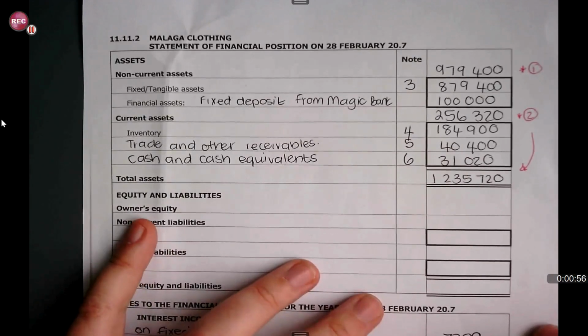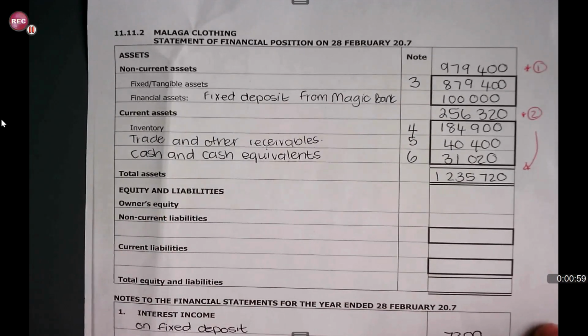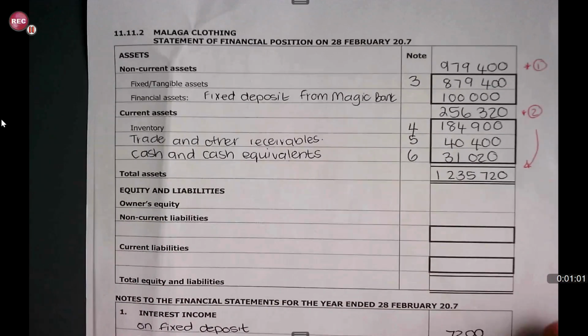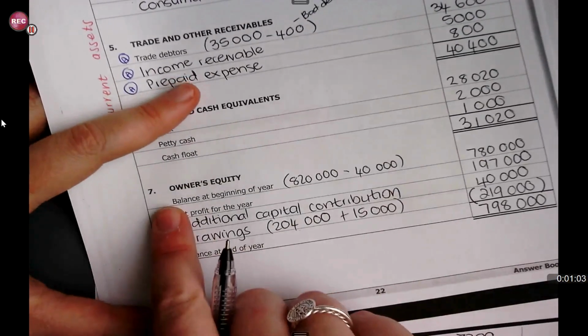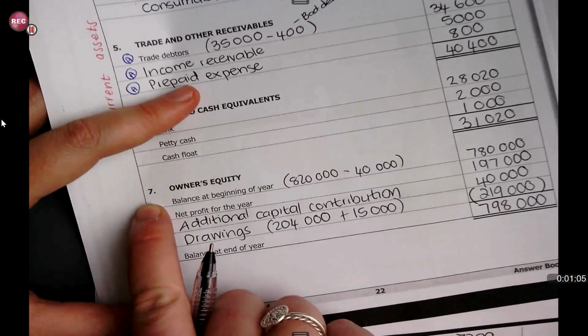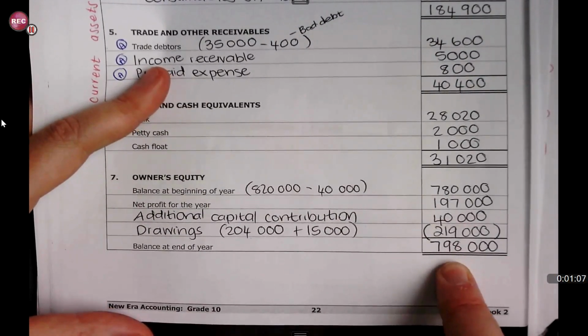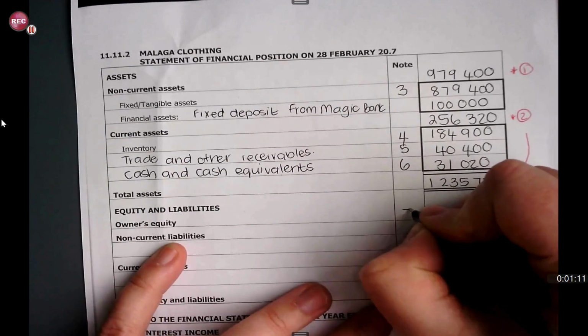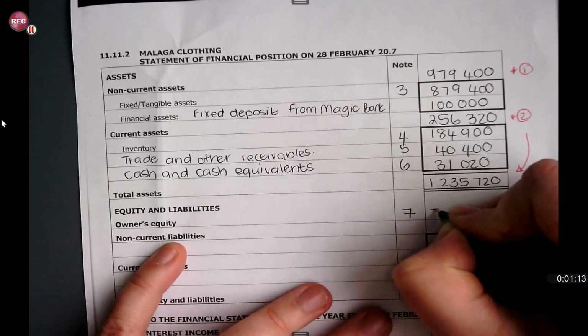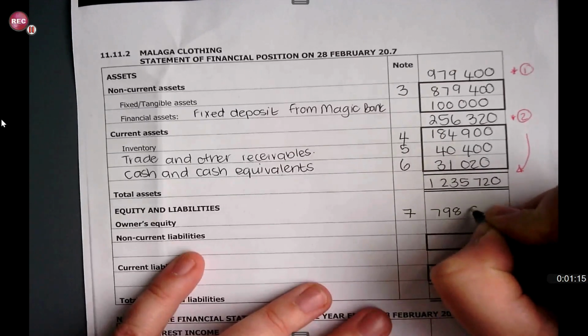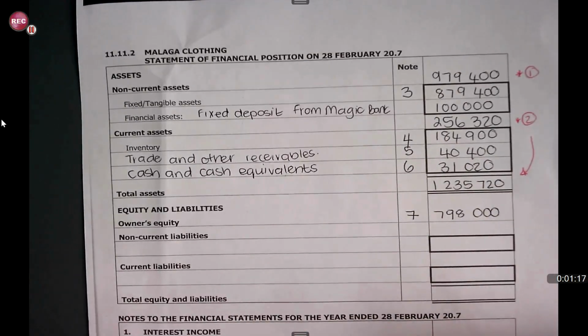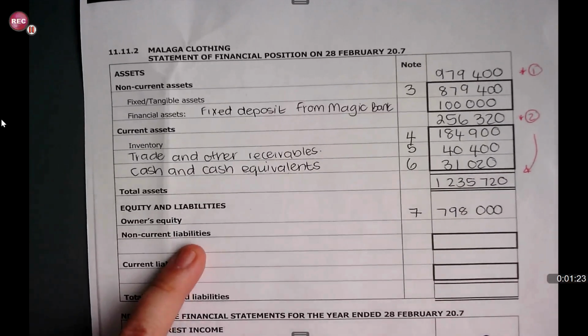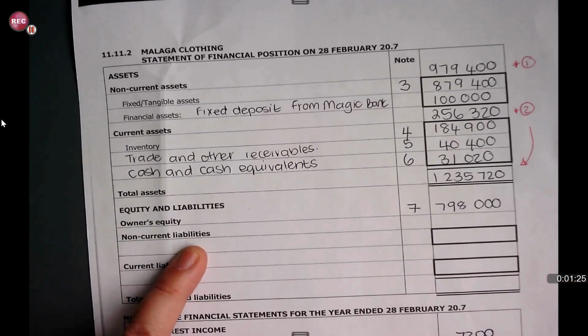Next thing we look at is your owner's equity. So your owner's equity amount you're also going to be able to get from your notes. Note number 7 tells you that your owner's equity is 798,000. So we're looking at note 7, 798,000.